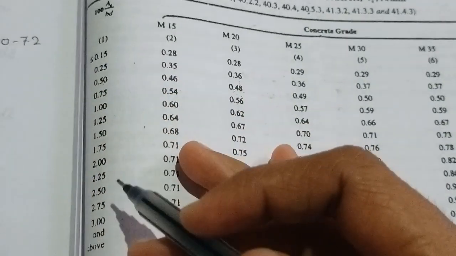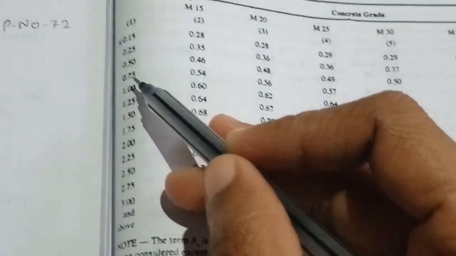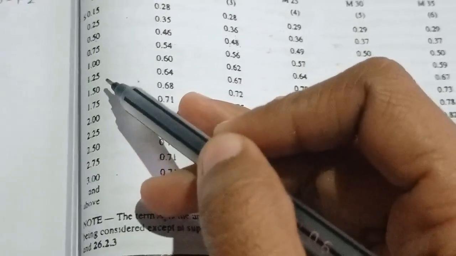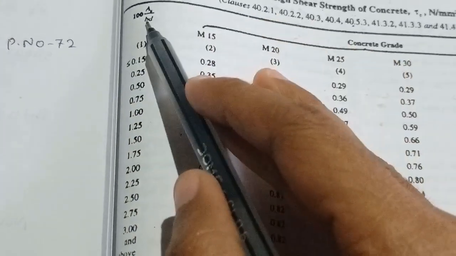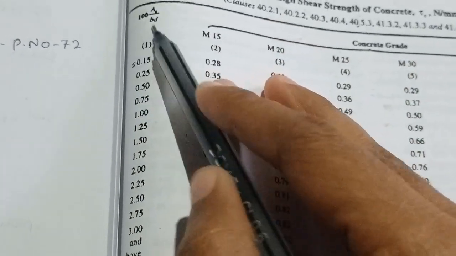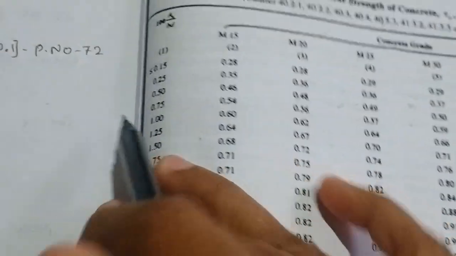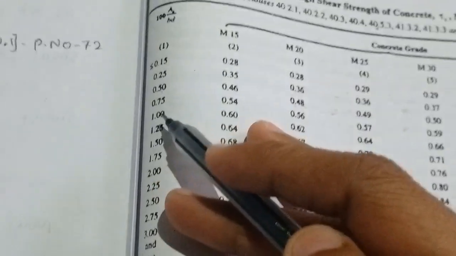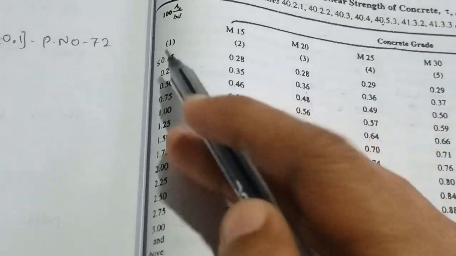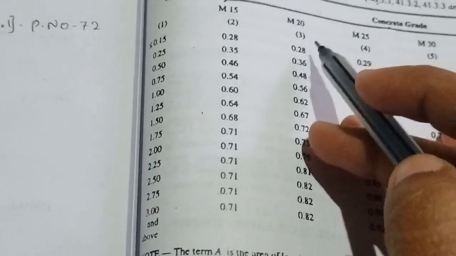So this column is percentage of tension steel reinforcement, which we have calculated. Our pt value which we have got is 0.7, and the given grade of concrete is M20.